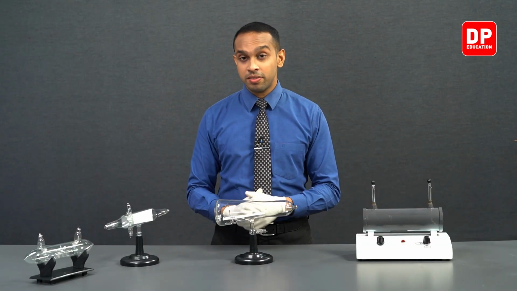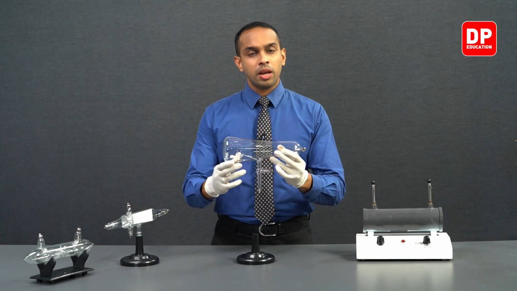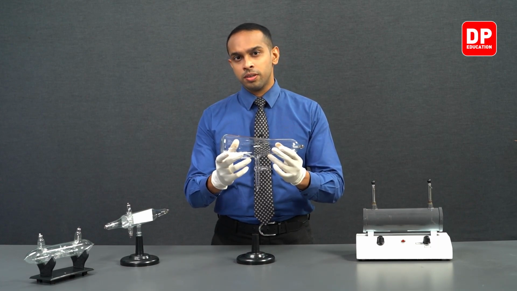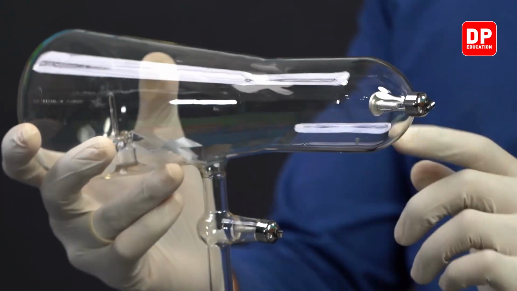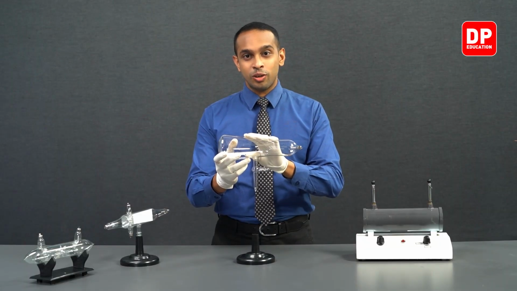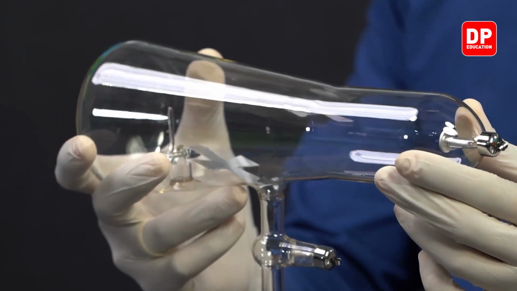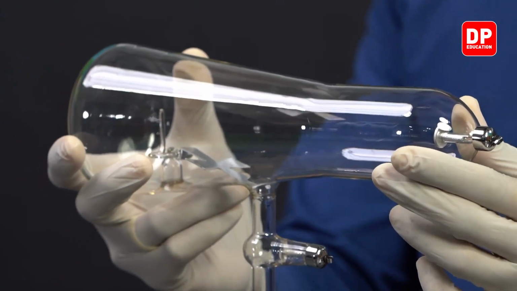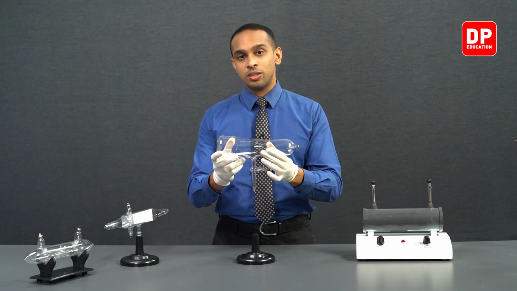Now, let's move on to the cathode ray tube. Now students, what we have in front of us is a cathode ray tube. So a cathode ray tube is used to observe the cathode rays or the rays emitted by the cathode. So in this particular tube that we have over here, we have a gas at low pressure, and usually it is hydrogen gas that we have inside the cathode ray tubes. So we have hydrogen gas at a low pressure here inside this tube.